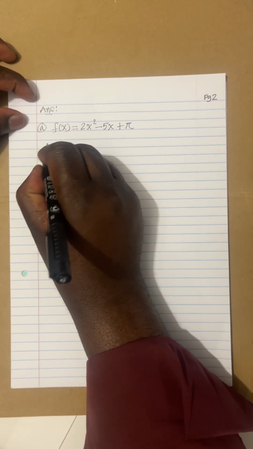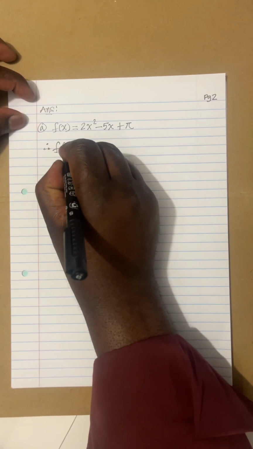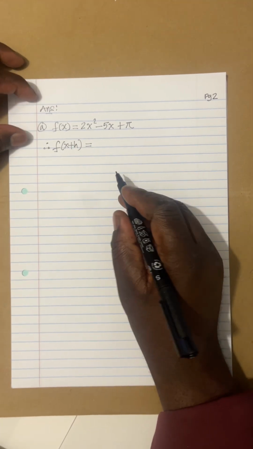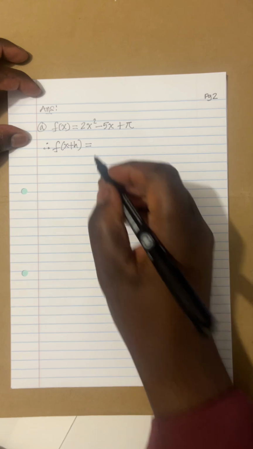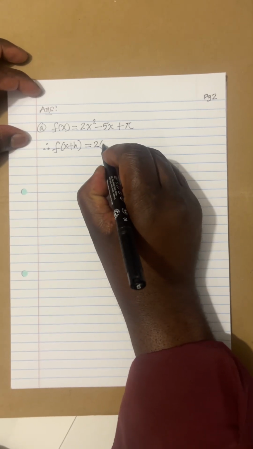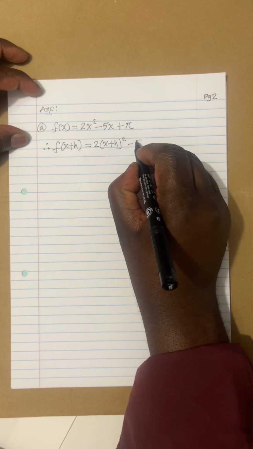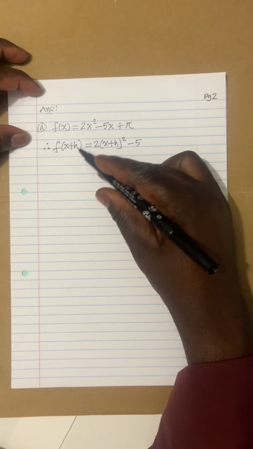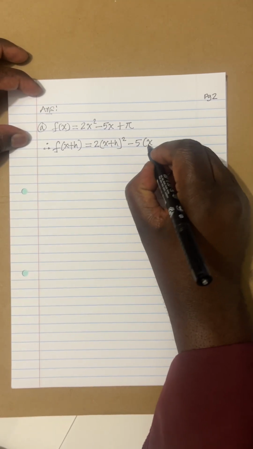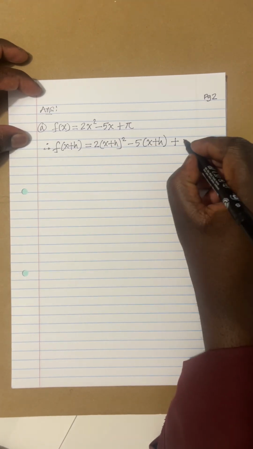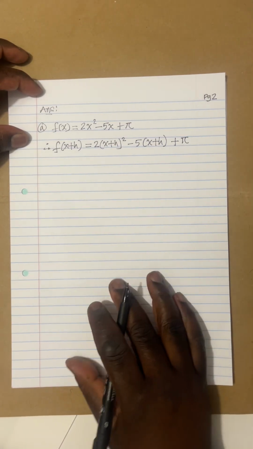So we're going to say, therefore, what is f of x plus h? And the answer is, wherever there is x, we have to place x plus h. So this will be 2 open brackets x plus h, and then we have to square that, minus 5. Where there is x, we have to place x plus h, and then pi is alone, there is no x there, so we just leave it the way it is.